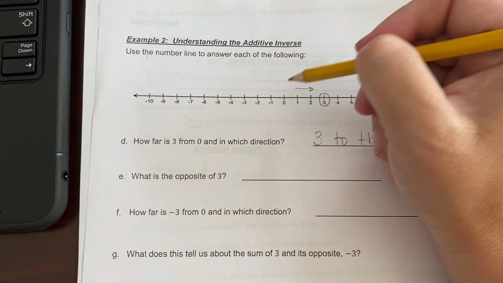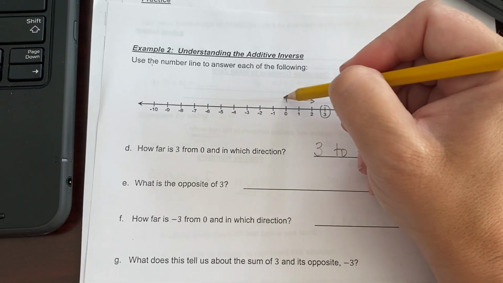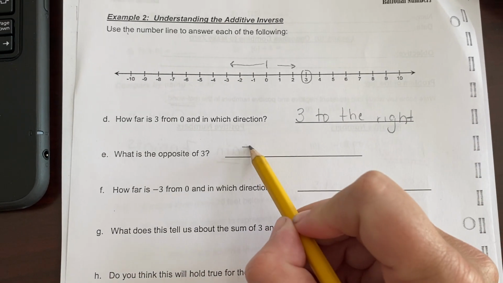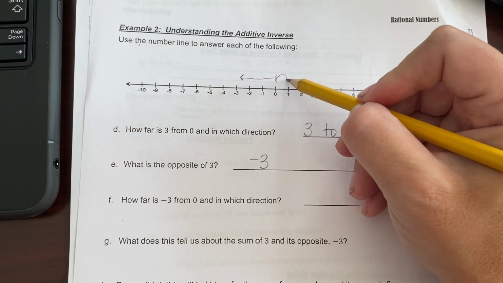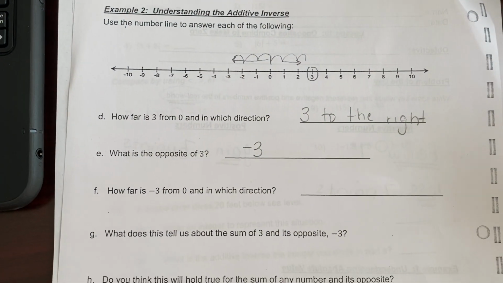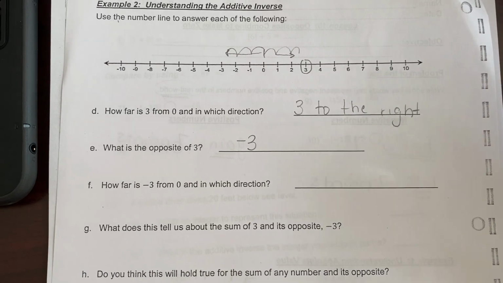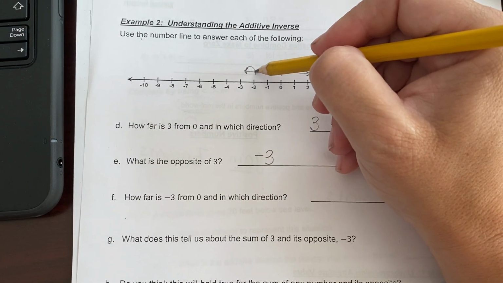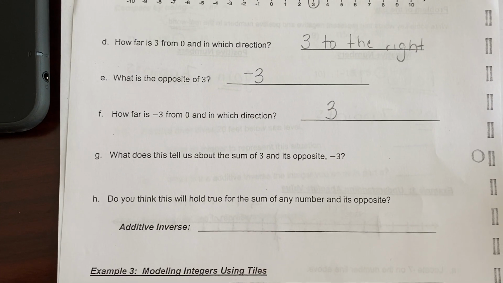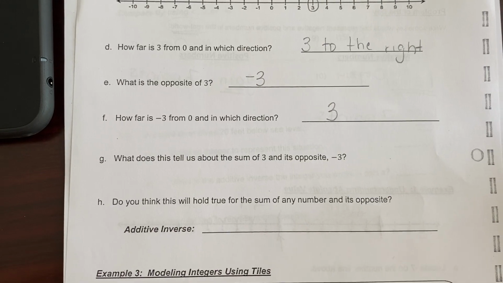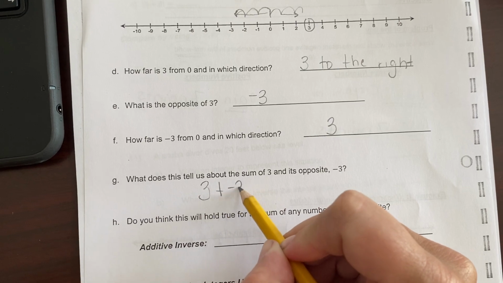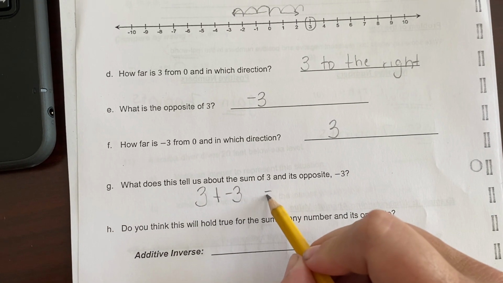Now, what would be the opposite? So if I had to go the opposite direction, what is the opposite of a +3? -3, because we go 1, 2, 3, and I would do the exact same way for opposite, and I get a -3. How far is -3 from 0? Exact same thing, 1, 2, 3. So we would say 3. What does this tell us about the sum of 3 and its opposite? So if we did 3 plus a -3, we would get a 0.